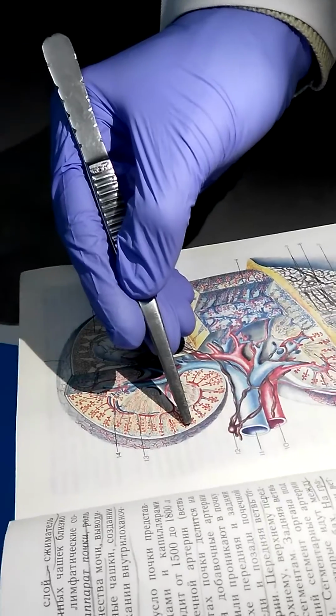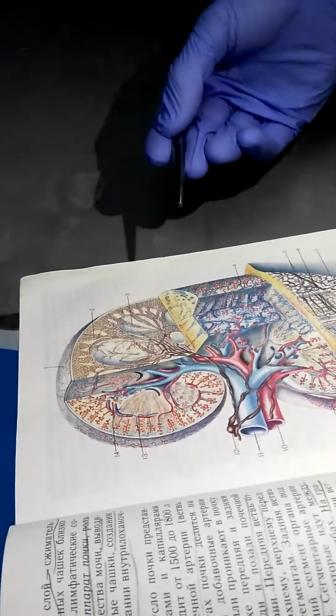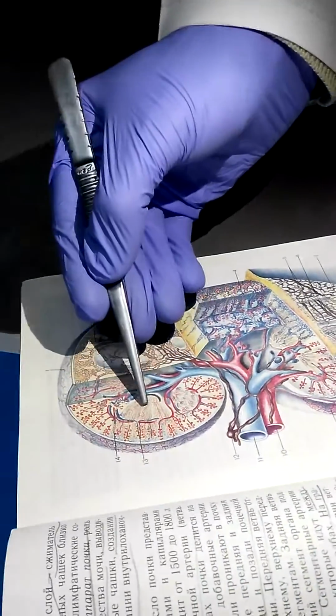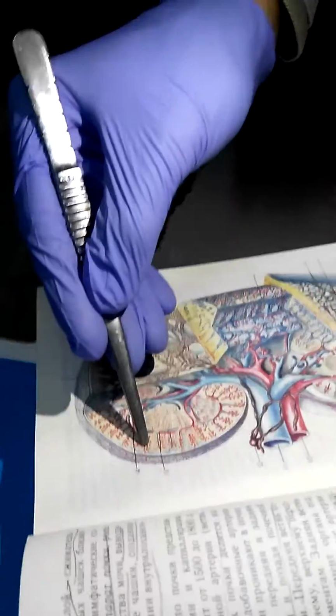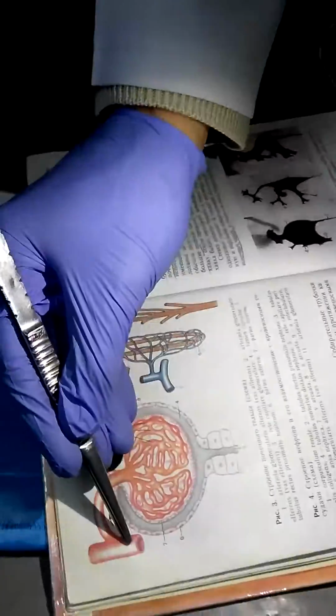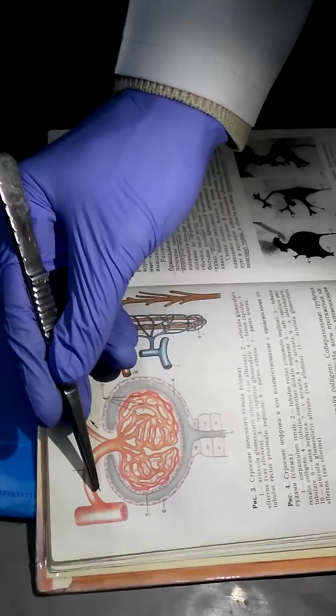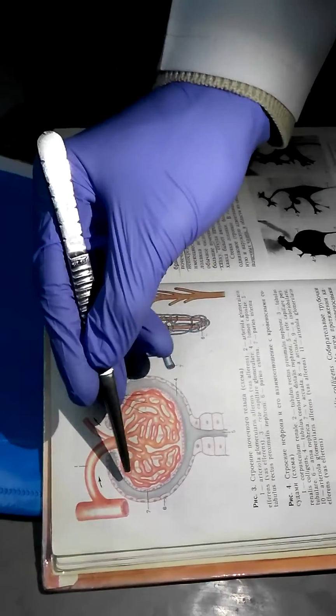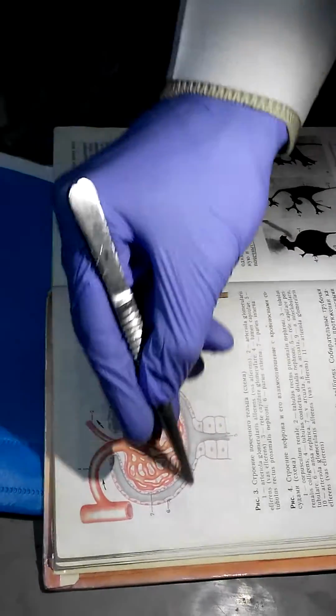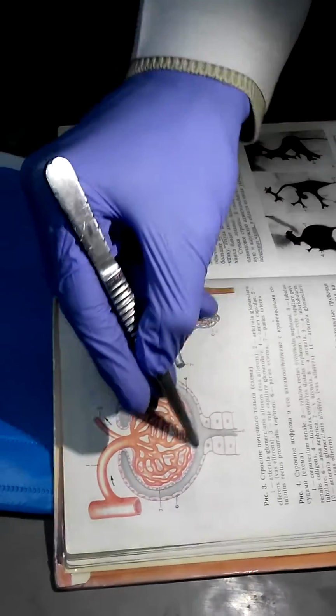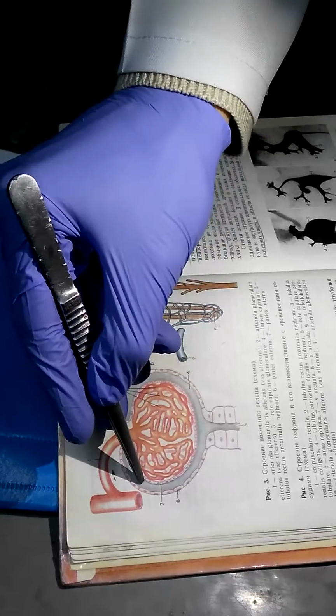And this arteria arcuata gives arteriae interlobulares into the cortex. And arteria interlobularis actually gives rise to vas afferens, which is encircled by capsula, glomeruli.